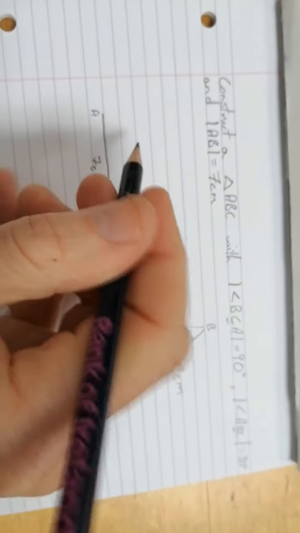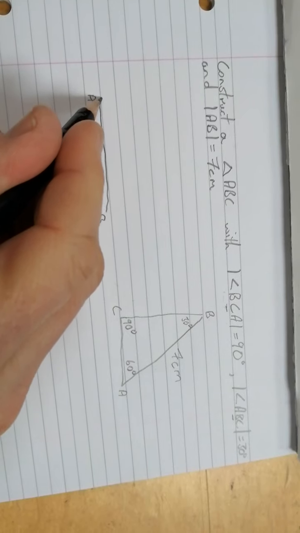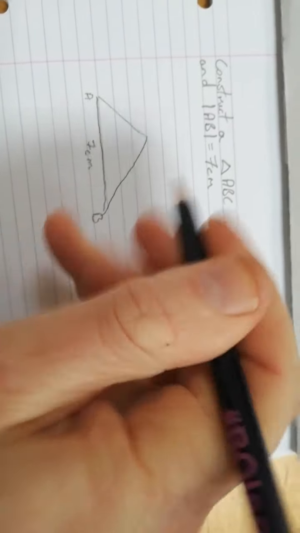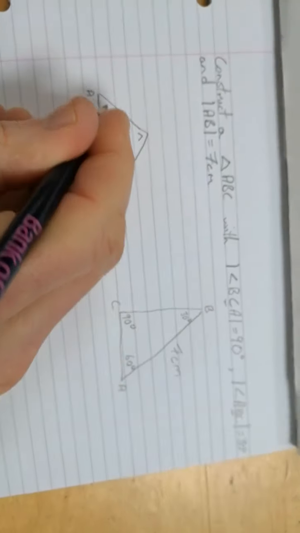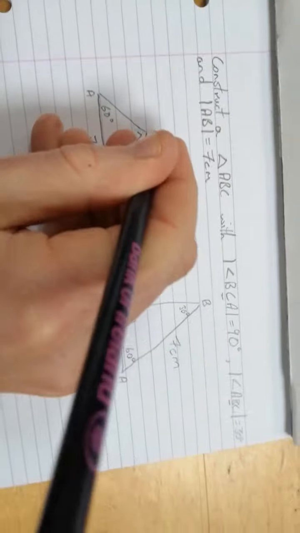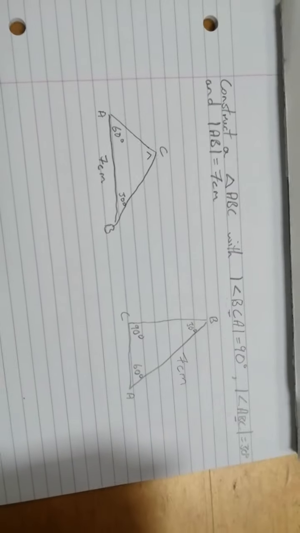And then the C is up there somewhere, and at the A is the 60-degree angle, so that'll be around there. And this will be the 30-degree angle, and this will be our 90 degrees here. So 60 degrees, 30 degrees, and this is our C up here now because I've turned that so that the C is on top this time.